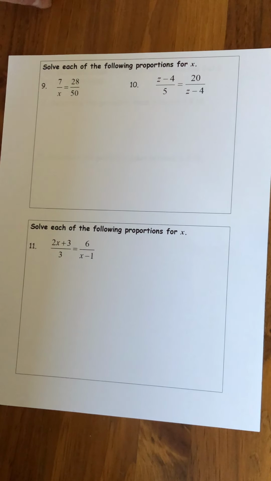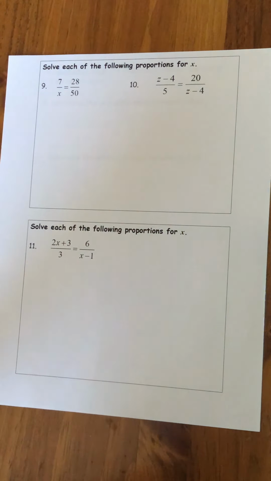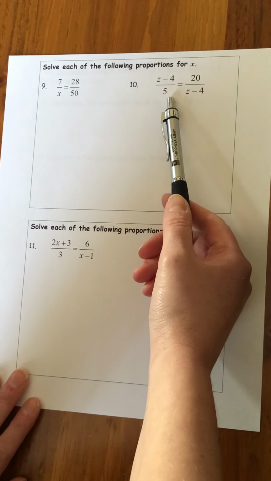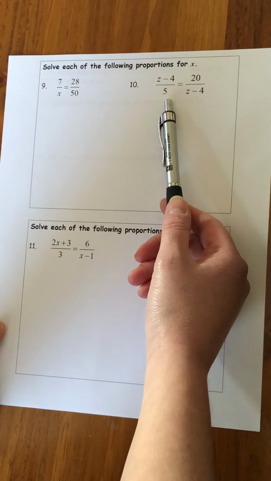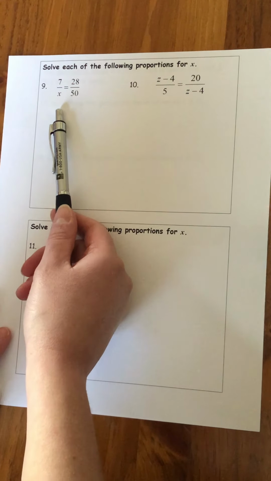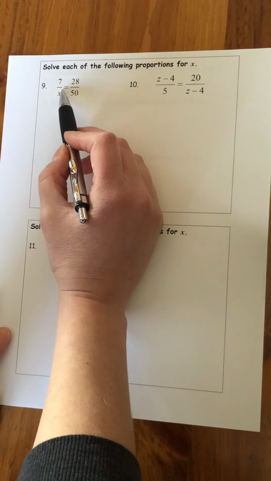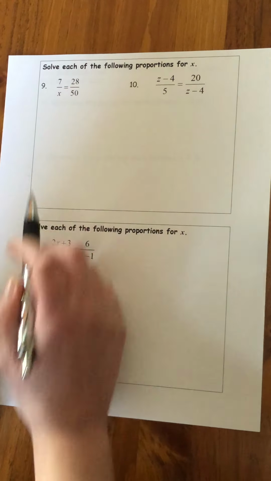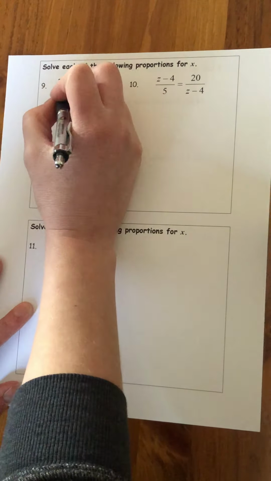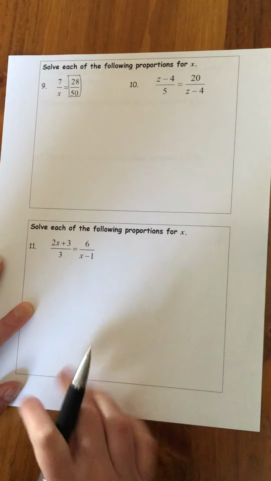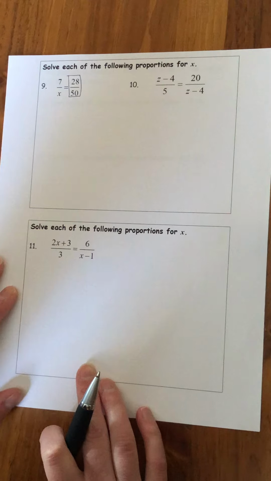For the next set of problems, we are going to be solving some proportions. So for number 9, it says solve each of the proportions for x. Also this one, we're going to be solving for z just because that is the other variable I'm using. So for number 9, we could start out just by directly cross multiplying. Another thing that I want to point out that you could do is if one of the ratios can be simplified, you could start by first simplifying the ratio.